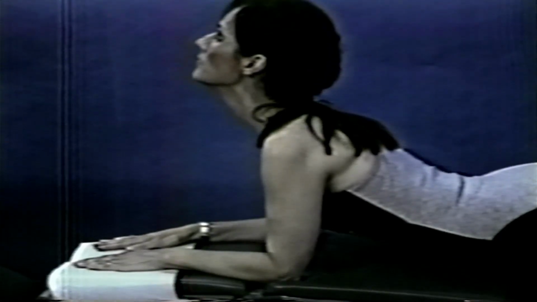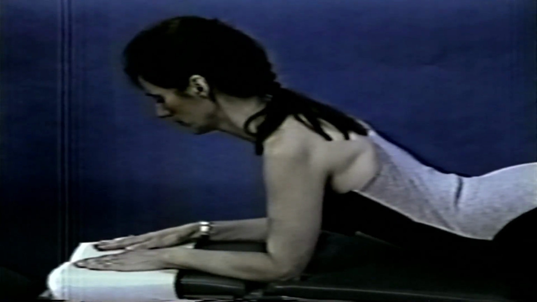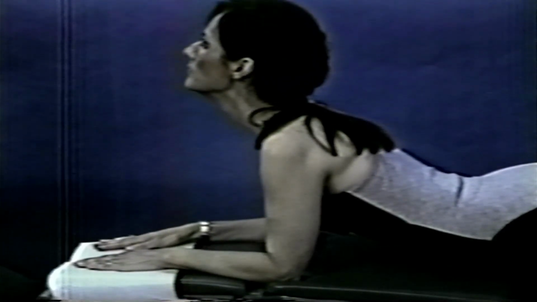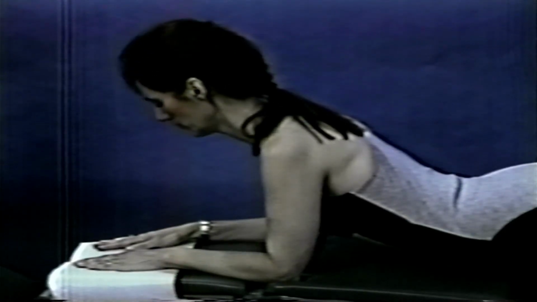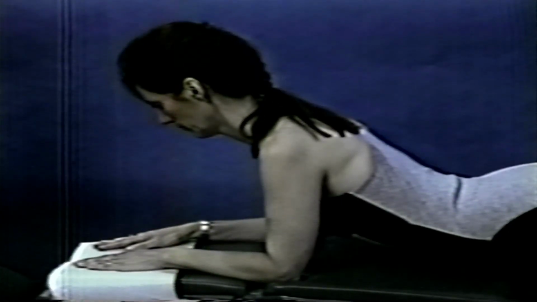The only person for whom this would be contraindicated would be a low back pain patient who has central canal stenosis, which you would determine from your X-ray readings done on your lateral radiographs. This is also done 15 times, 3 times a day.